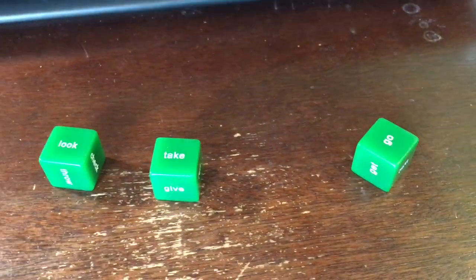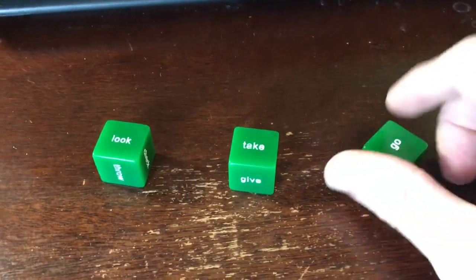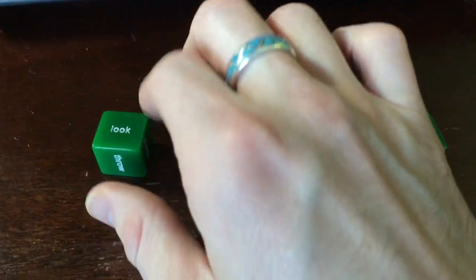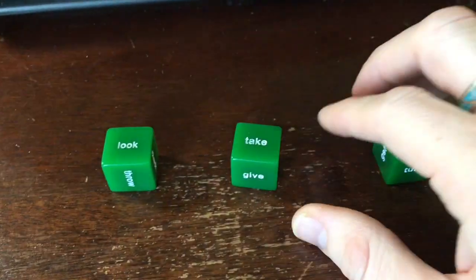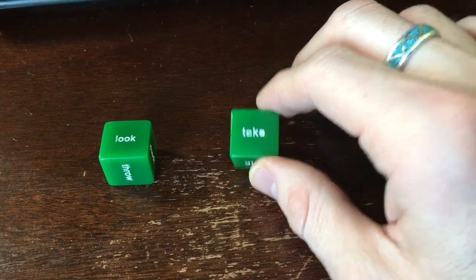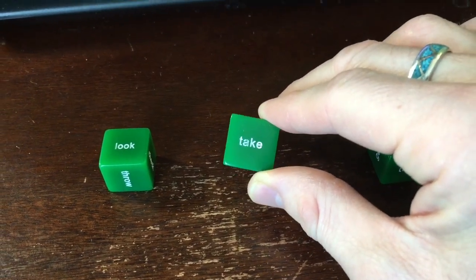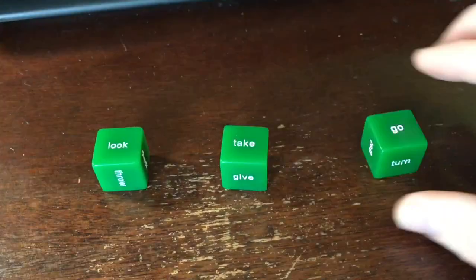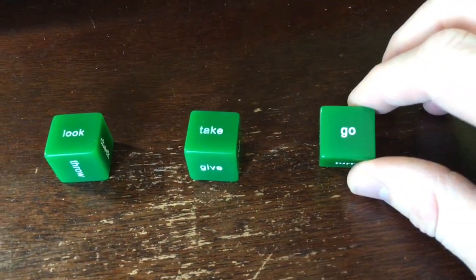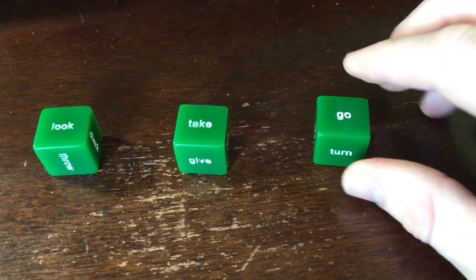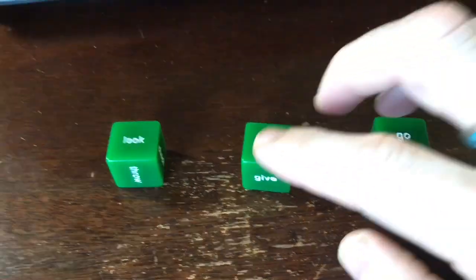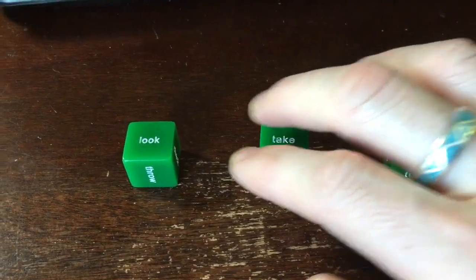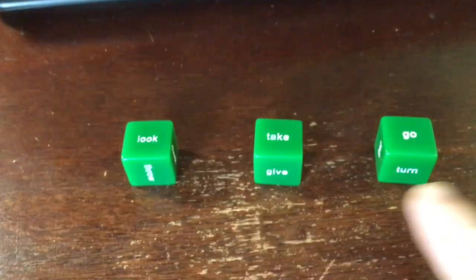So you can give each student a green dice, and you can have them each share a story. So you can say, once upon a time, I looked out the window and saw snow. And then we took a break and went outside and went sledding. And after that, we went back home. You can see I changed the go to went, present tense to past tense, take, took, look, looked. You can do that with your students.